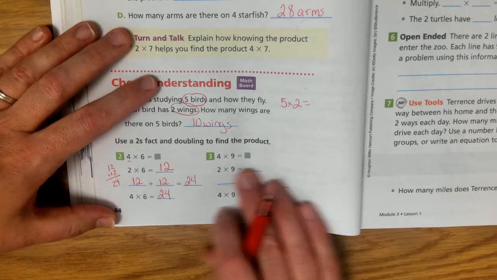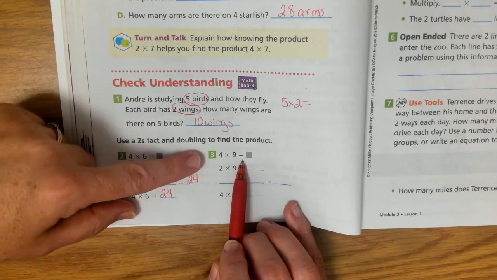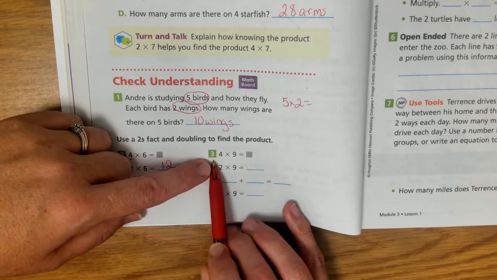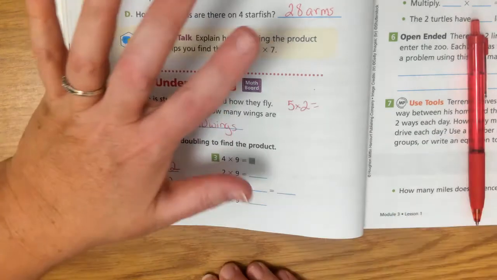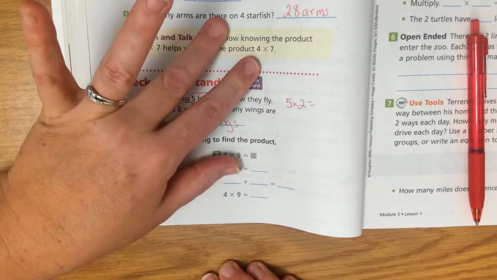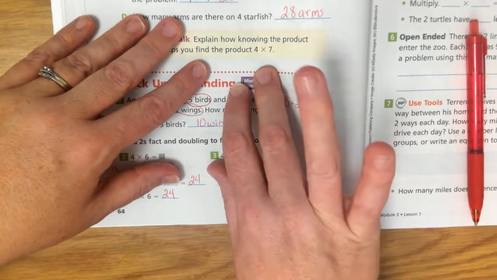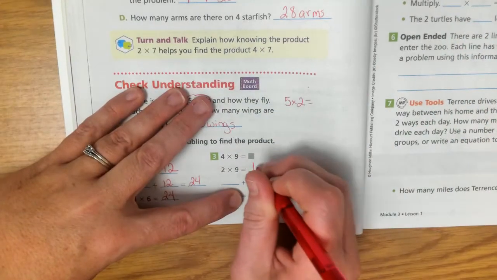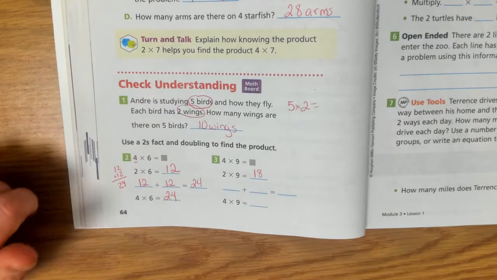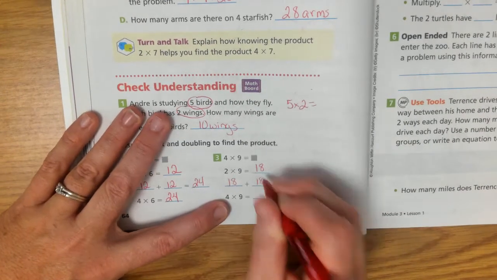So we're going to do the same thing over here with our 4 times 9. We're going to use our 2 facts to help us figure it out, and then we're going to double. So 2 times 9, 2, 4, 6, 8, 10, 12, 14, 16, 18. I get to the number 18 when I count by 2's 9 times. So then I want to add 18 plus 18.